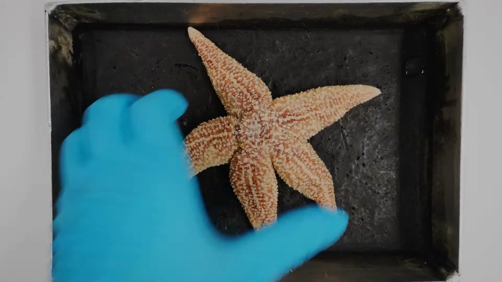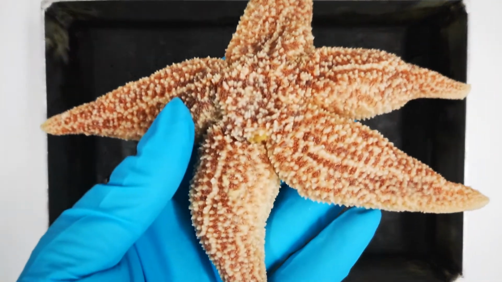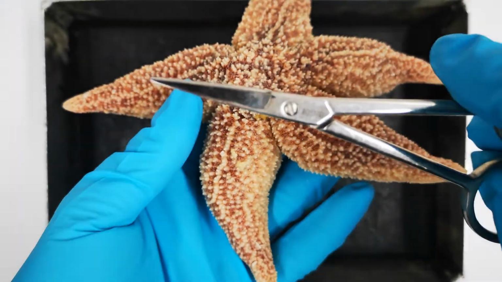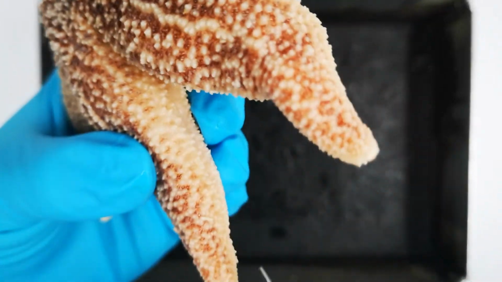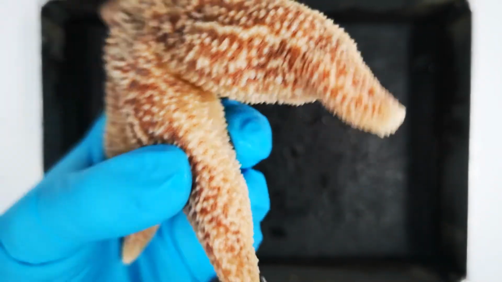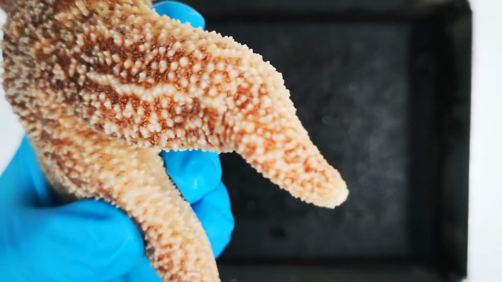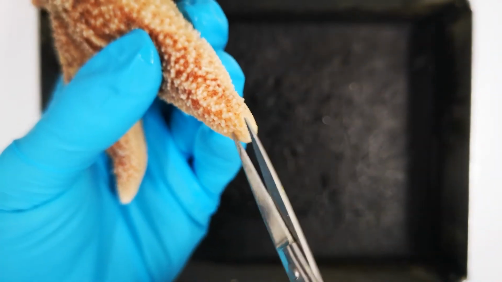For the preparation, the sea star is taken in the hand and cut around the side with fine scissors. To do this, the arms are first cut open at the sides from the tip to the base. At least one arm should not be cut, because a cross-section will be created from it later.